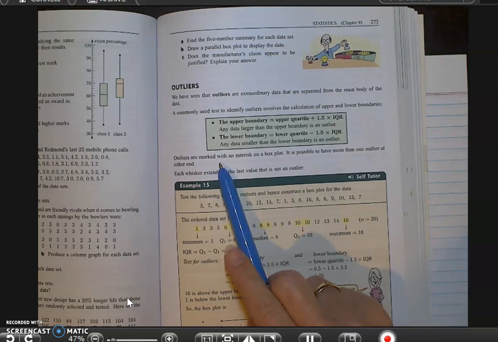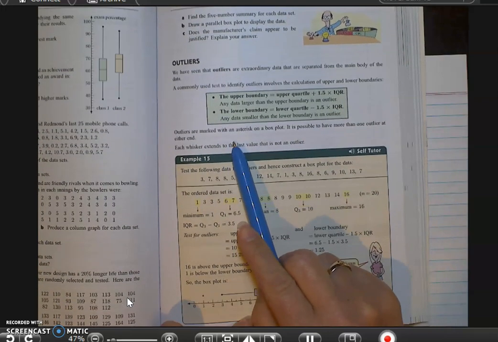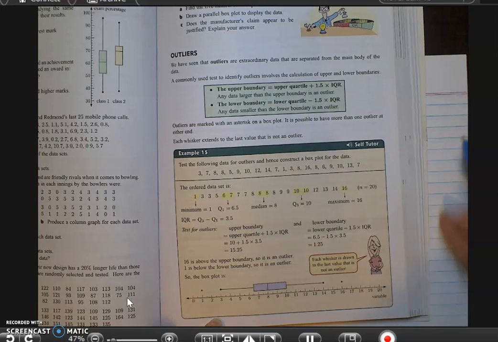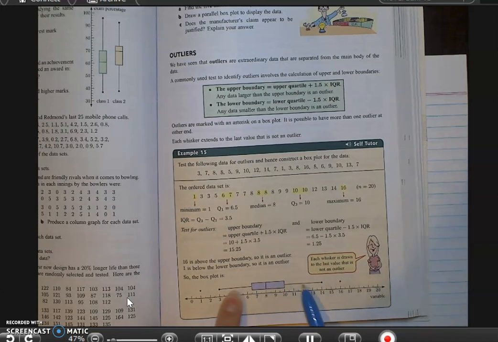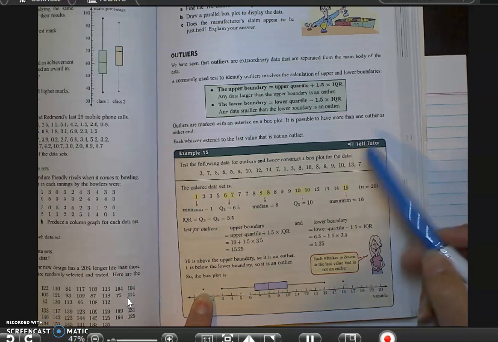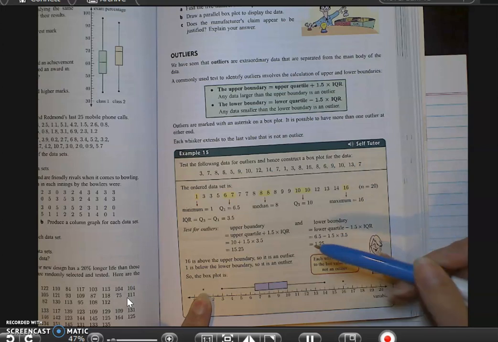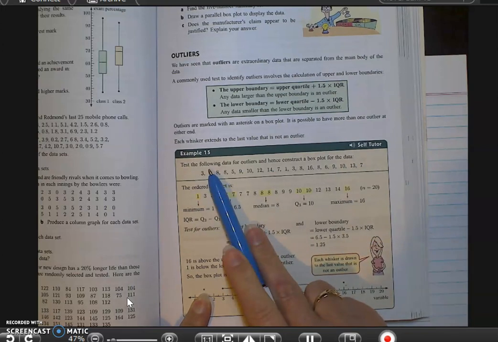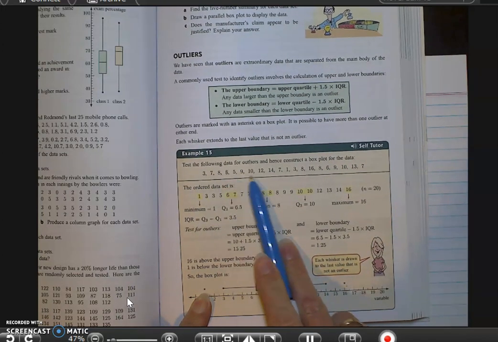So if it is an outlier, you mark it with an asterisk on the box plot. And you can see down here, they've got a box plot, but then they've got 2 asterisks. So they are actually outliers. It is possible to have more than one outlier. So here we've got an example. So see all these numbers.